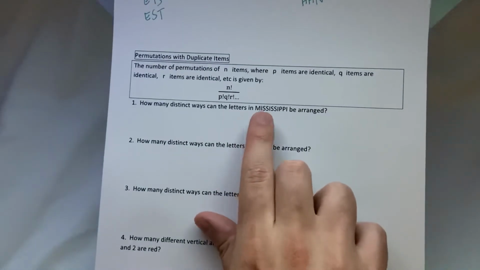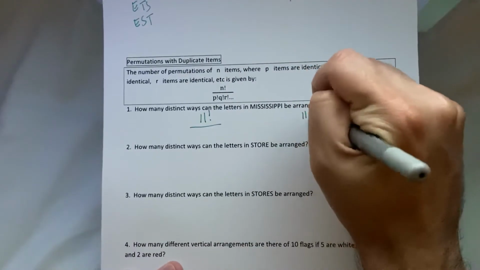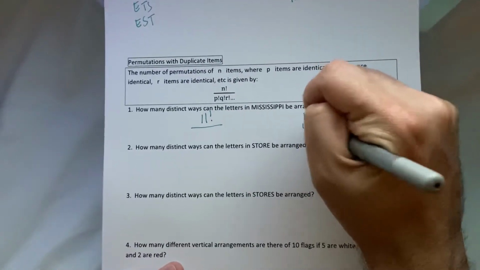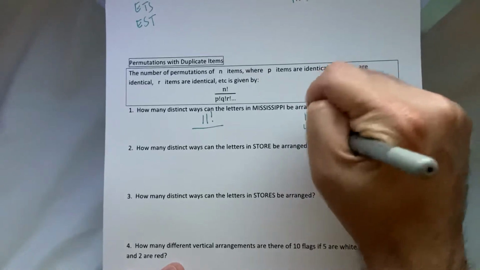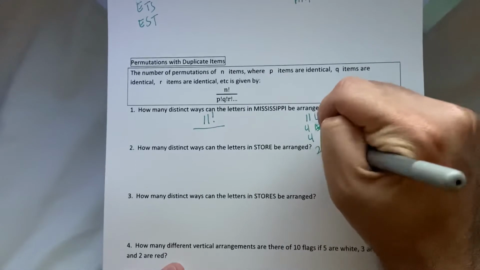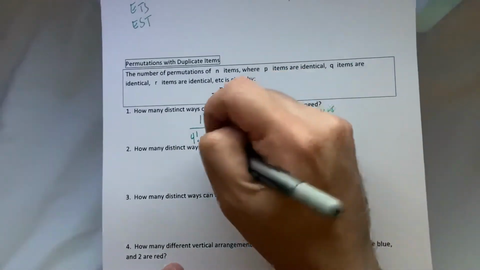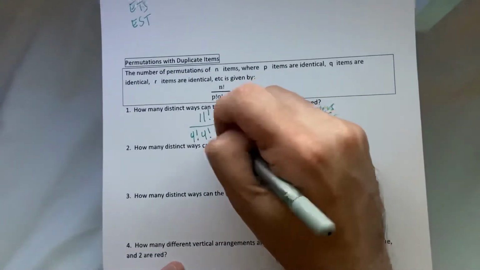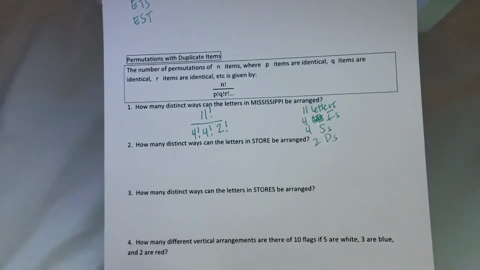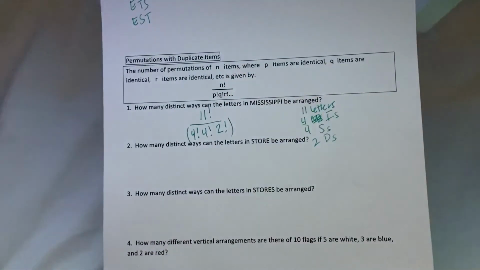So for like Mississippi, count the number of letters. There are 11 letters. The total number goes in the numerator. So we have 11 letters. We have 1 M, 4 I's, 4 S's, and 2 P's. So I need to put a 4 factorial in the denominator for the I's, a 4 factorial for the S's, and a 2 factorial for the P's. Now if you're putting this in the calculator, make sure this is in parentheses, otherwise it'll divide and then multiply.